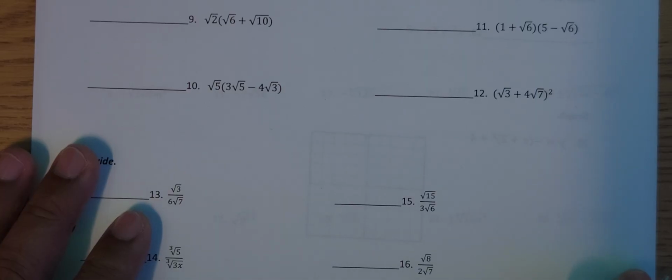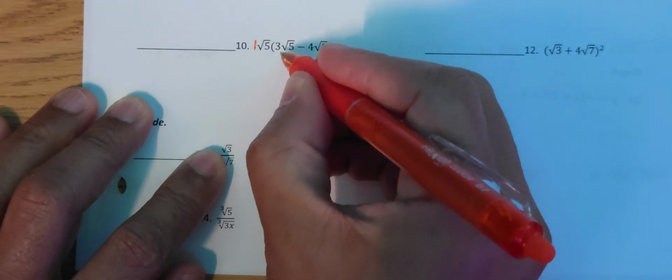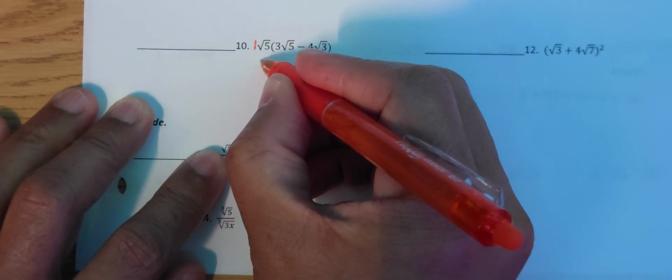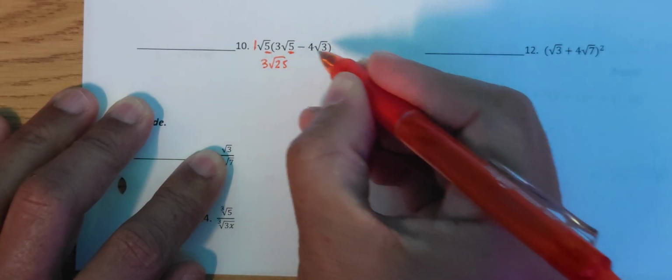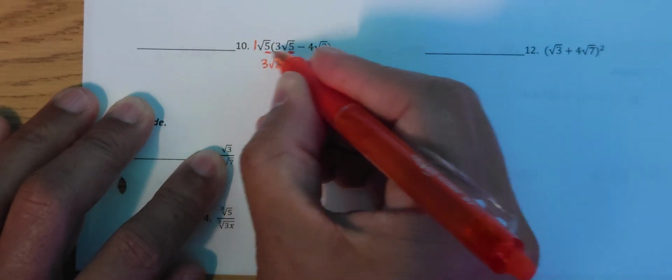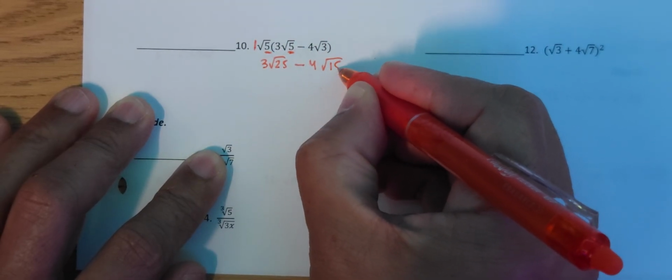Number 10. We're multiplying radicals now. So this has an implied 1 in front of it. So 1 times 3 is 3. And then this is 5 times 5, which is 25. So you're multiplying those 5's. Minus 1 times 4 is 4. And 5 times 3, that's 15 inside of the radical.